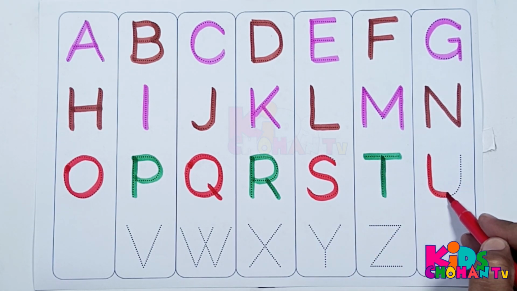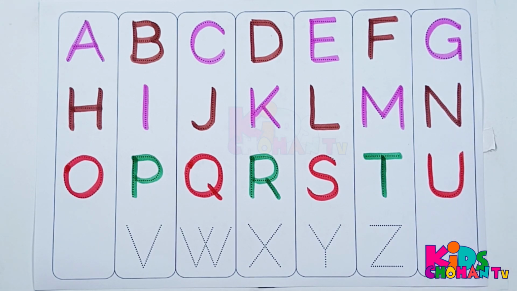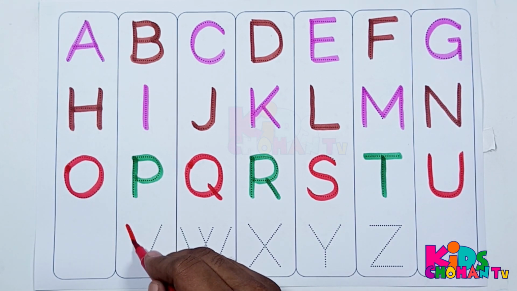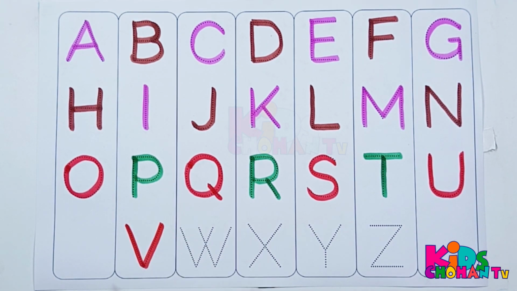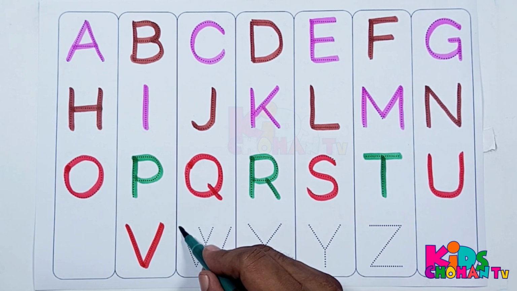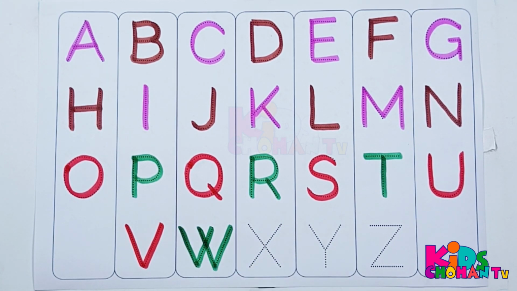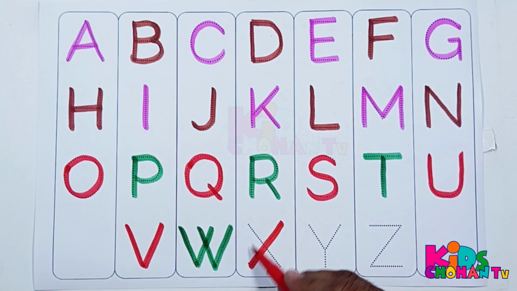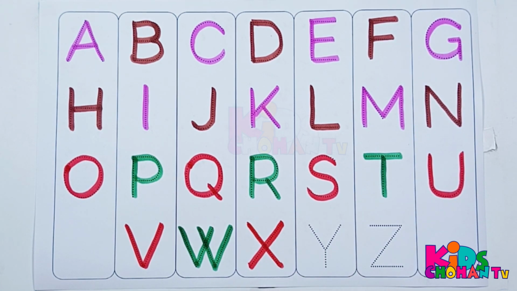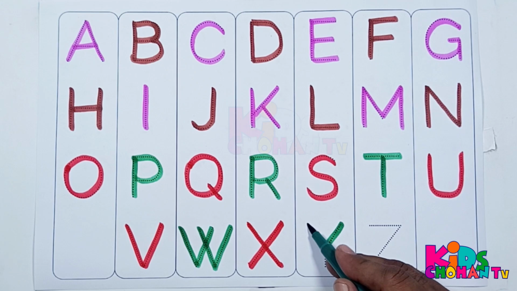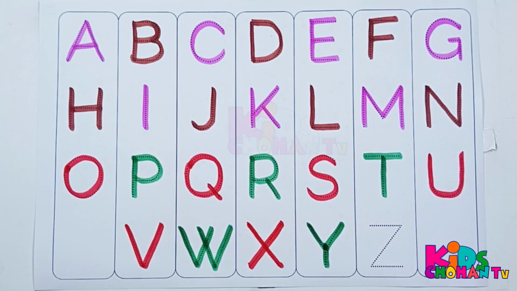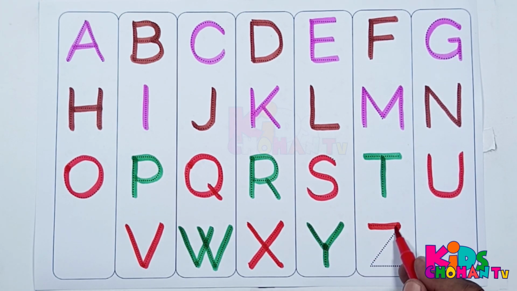Now kids, we are tracing letter U. This is letter V. W. This is letter X. Y. Z.